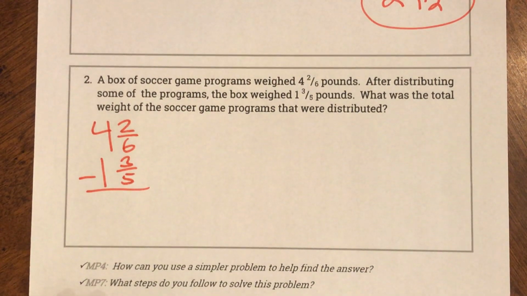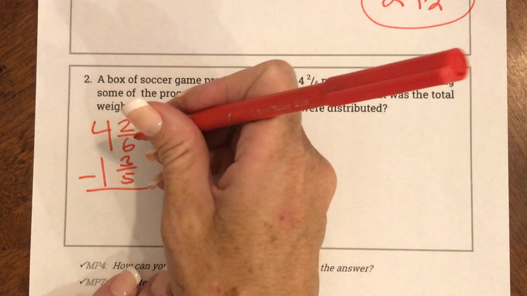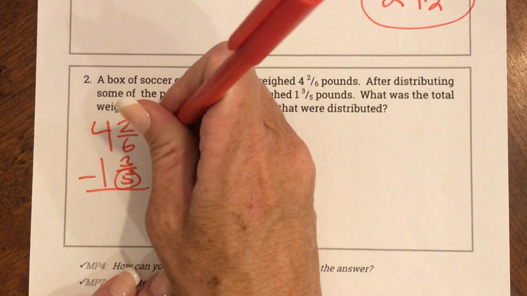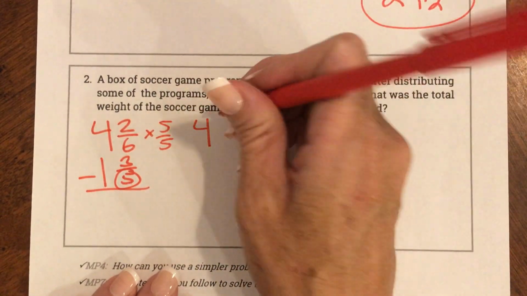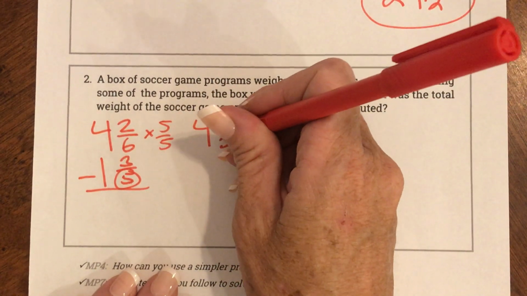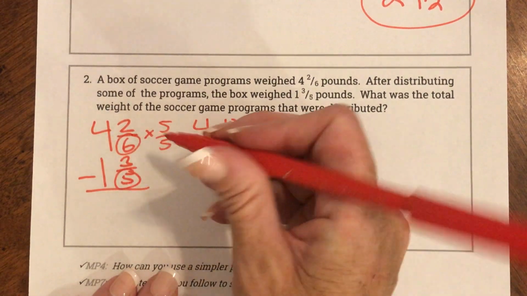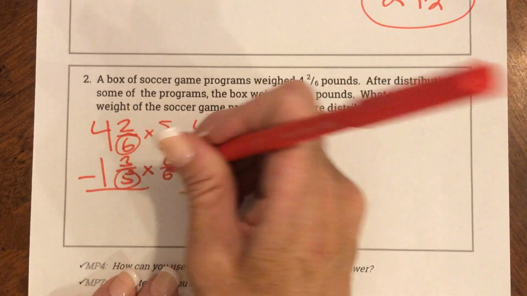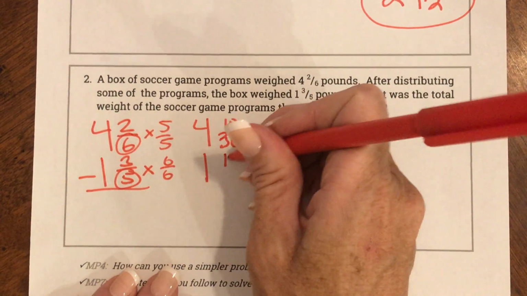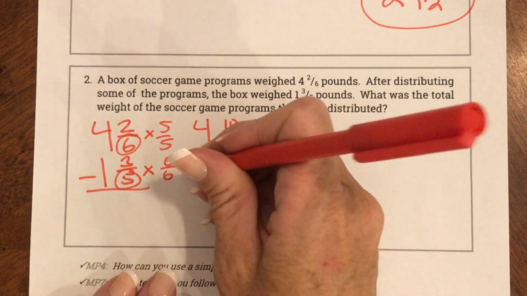Okay. So step 1 is we are going to multiply by the opposite denominator. So I'm going to use the 5 for the top. So times 5/5. And I get 4. And 2 times 5 is 10. 6 times 5 is 30. Now for the bottom, I'm going to use the opposite denominator, which is 6. So 6/6. So 1. And 3 times 6 is 18. 5 times 6 is 30.